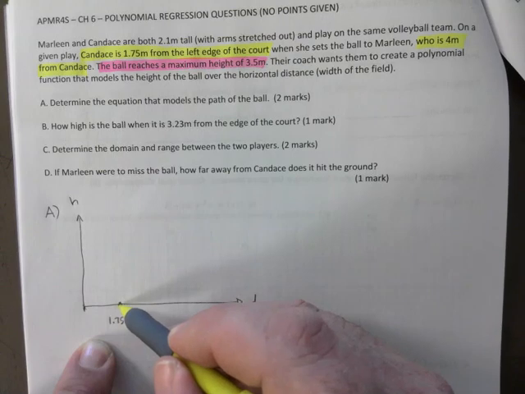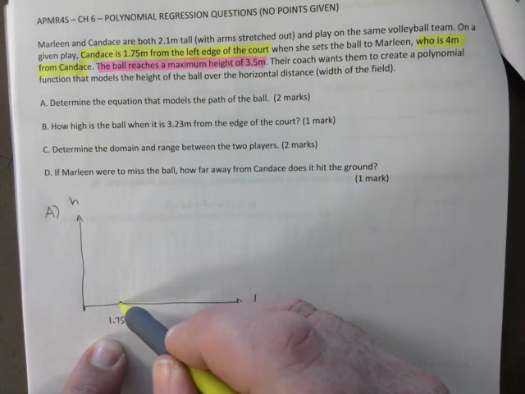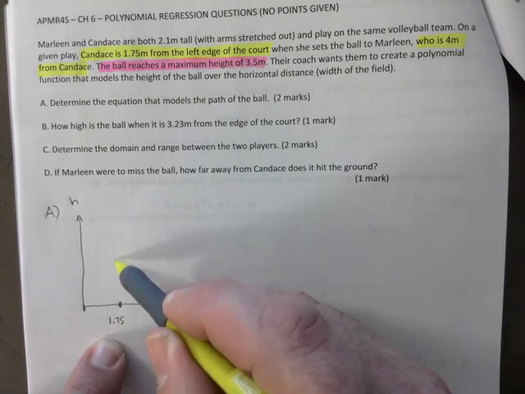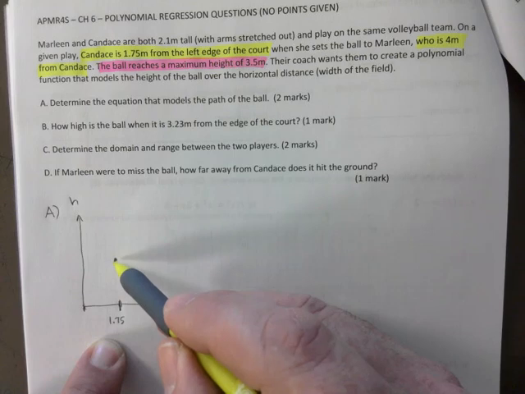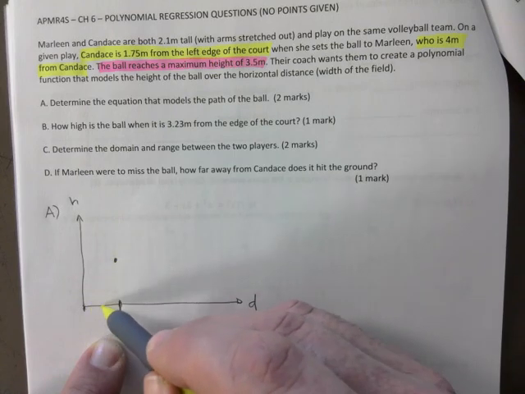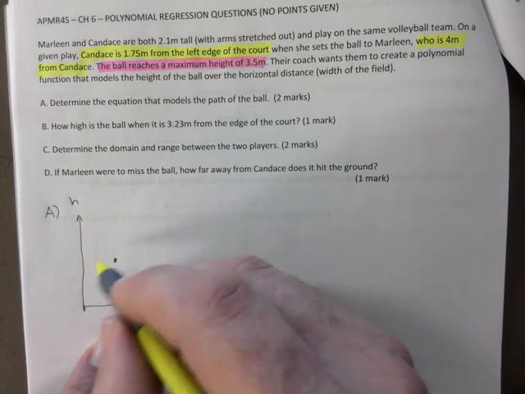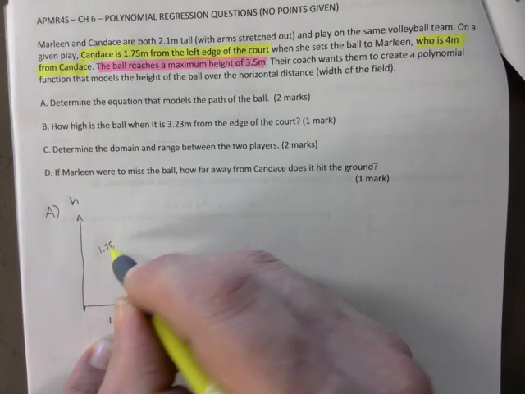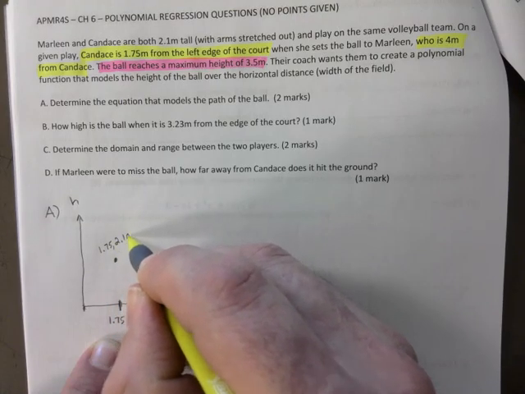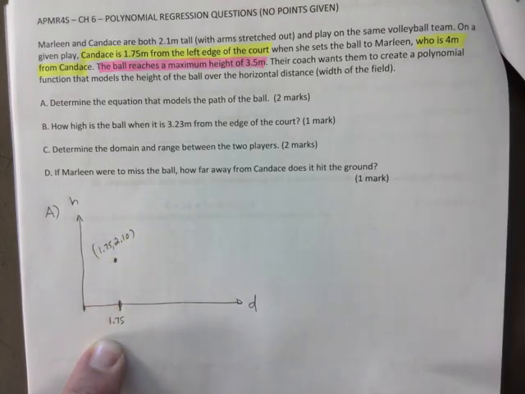I shouldn't have made a dot there just yet, but does the ball start on the ground? It's volleyball, right? This is just the 1.75 in terms of the x value. Can we have a coordinate for that? 210. Okay, 210.